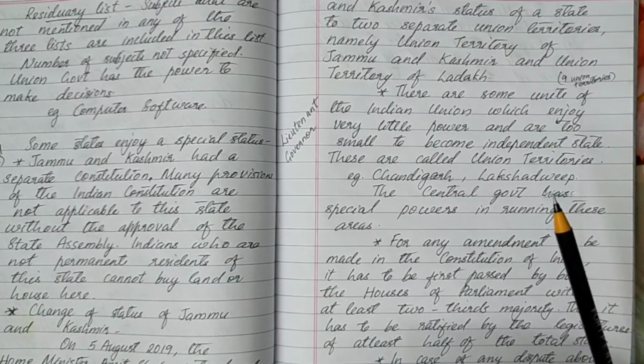So, we are paying different types of taxes to the government. Some taxes go to the center, some to the state and some to the local government. Which taxes will go to the center and which will go to the state is all clearly specified in the constitution to avoid any kind of conflict. So, these are the federal features of the Indian constitution.